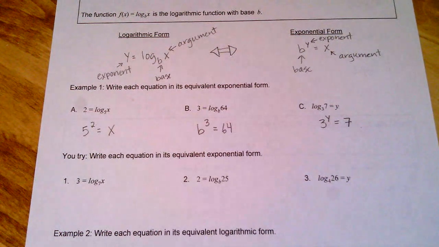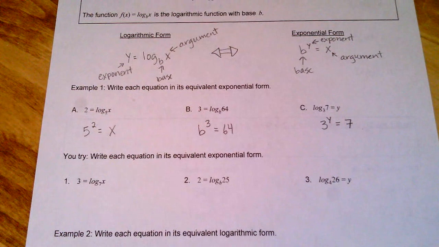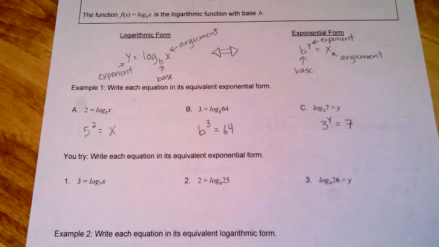So right now, I would like you to pause the video and try the 3 you try problems on your own. When you're ready, hit play again, and you can check your answers.